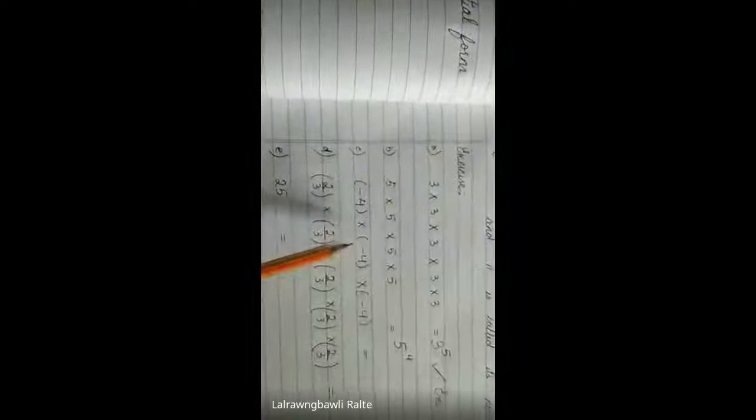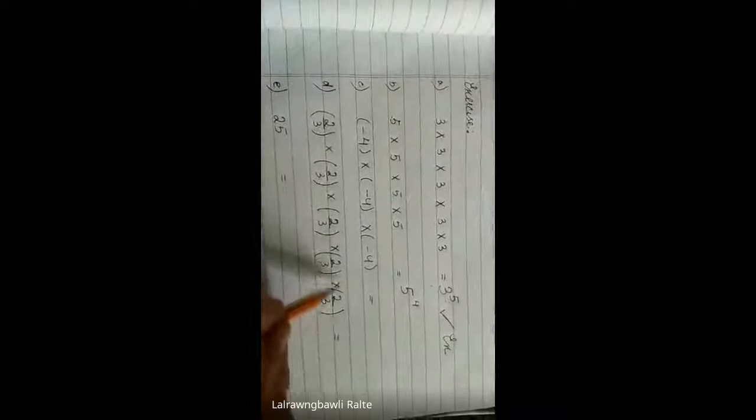Okay, good. And what will be the next one? 5, how many times? 1, 2, 3, 4. So 5 power 4. And what about this? Let's skip C and do the 2 by 3.